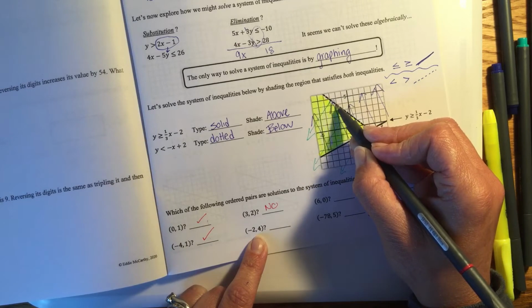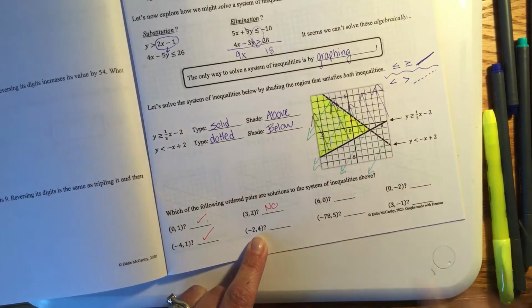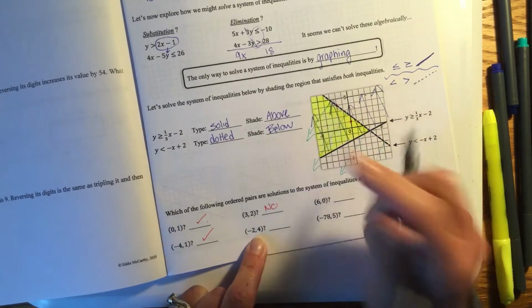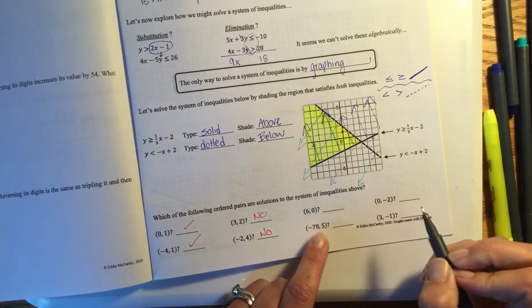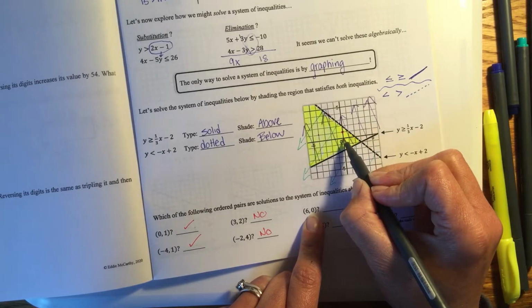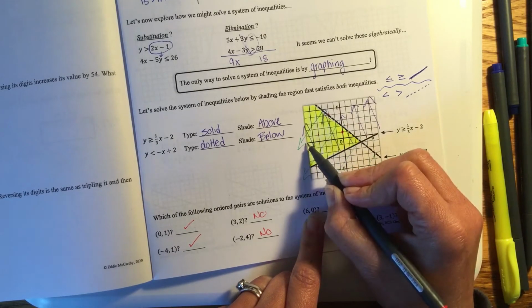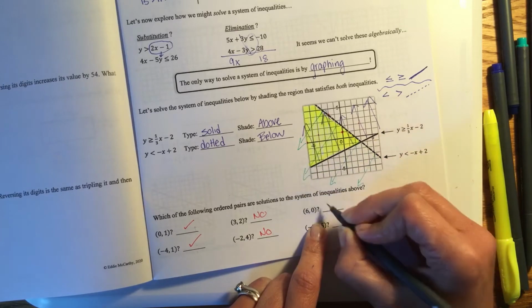(-2, 4). 1, 2, 3, 4. Well, it's right on the line, and that's kind of tricky, but it's a dotted line. So what that means is it does not include the line. So that's a no. If it was on the solid line, it would. So let's try another one. (6, 0). So 6 and 0 right here. So yes.